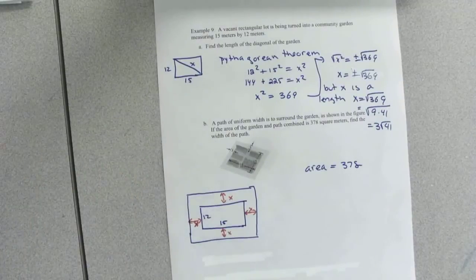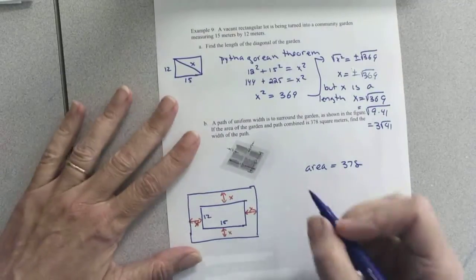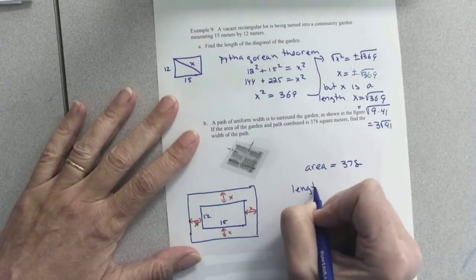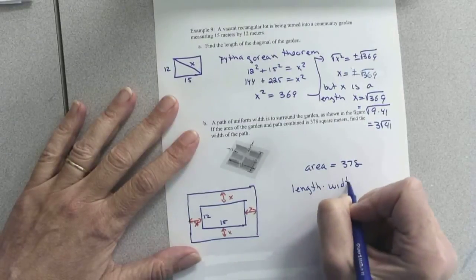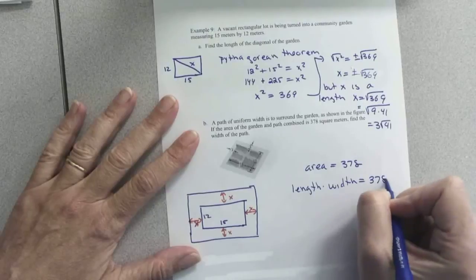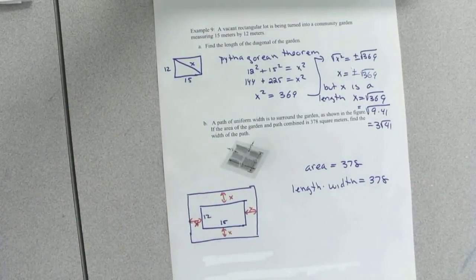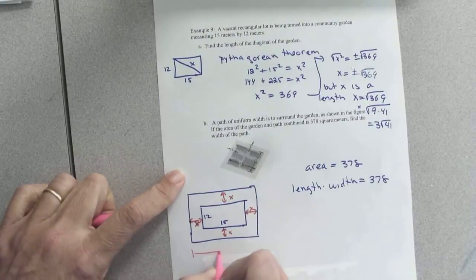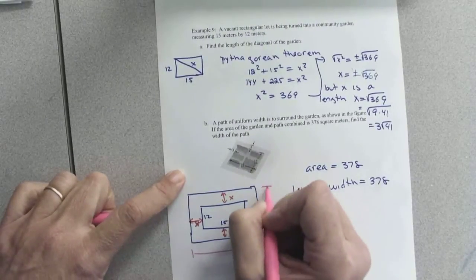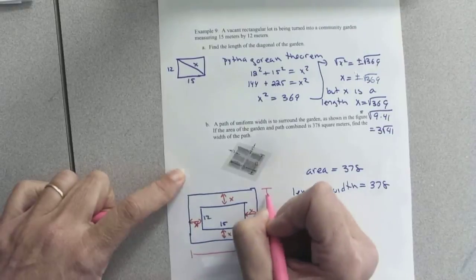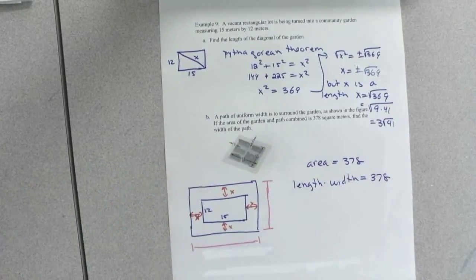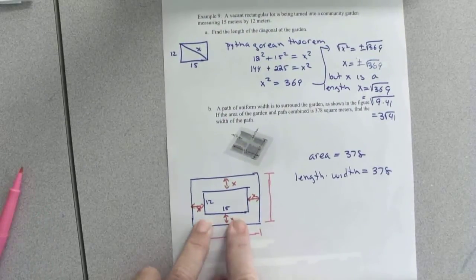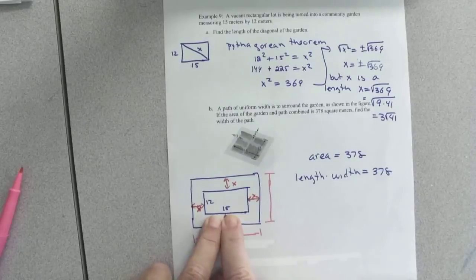So we think back to the geometry we know, and area is length times width, area of a rectangle at least. So it's a matter of finding the length and the width of this entire rectangle. So when I look at the entire rectangle, and I'm going to look down here, we'll call this the length.